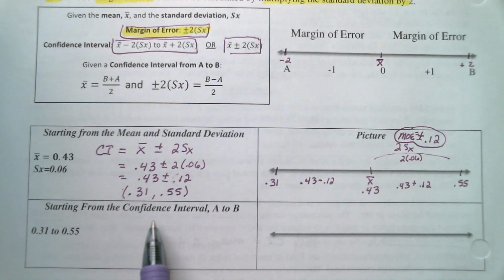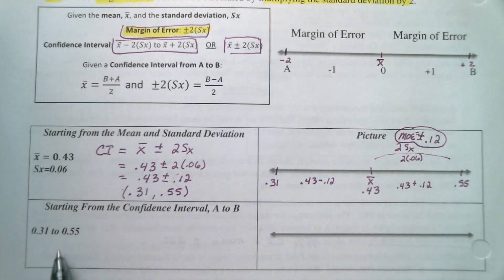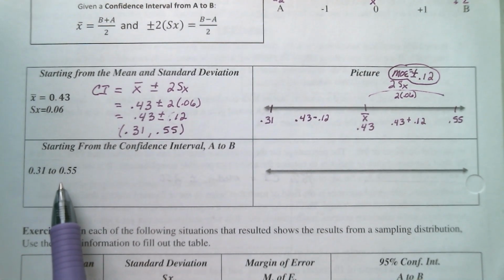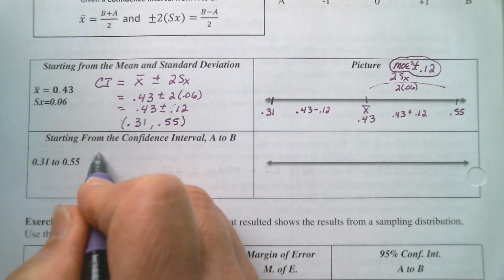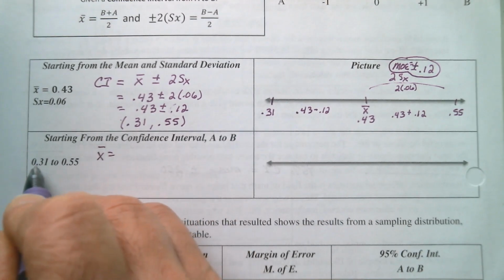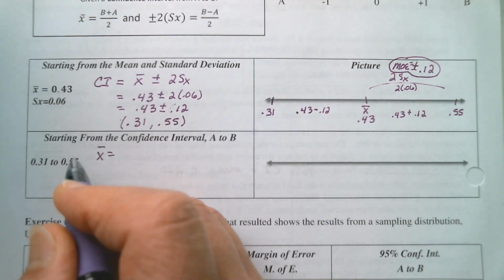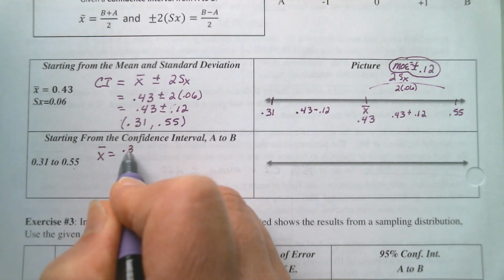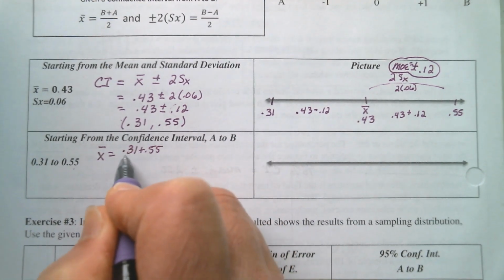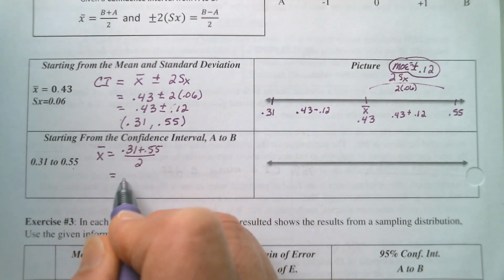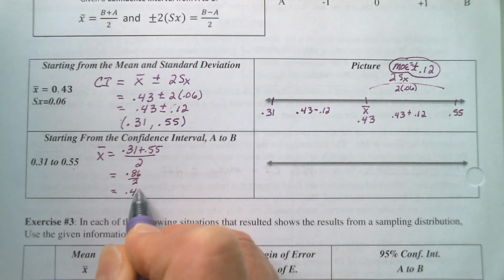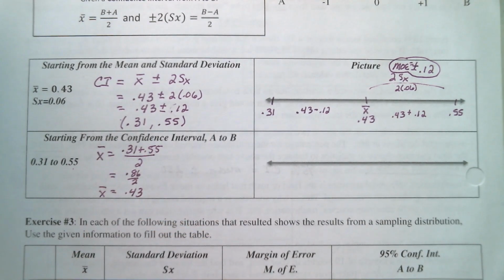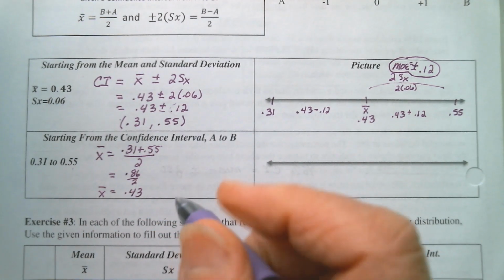Now starting from the confidence interval, so if we're given the confidence interval, well, what's the mean and what's the margin of error? Well, we know the mean has to be the average of this. It's got to be in the middle of that. So we add 0.31 plus 0.55 and divide it by 2. So that's 0.86 divided by 2 is 0.43. So that's our mean.